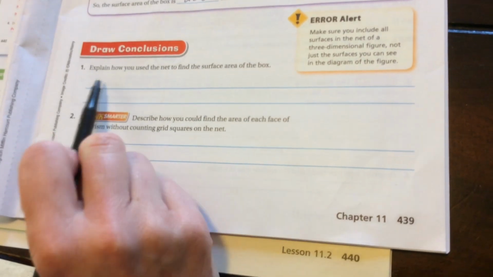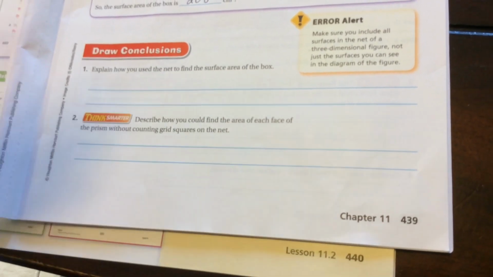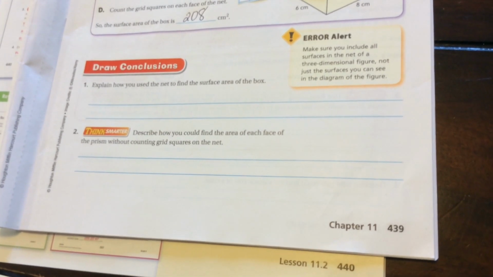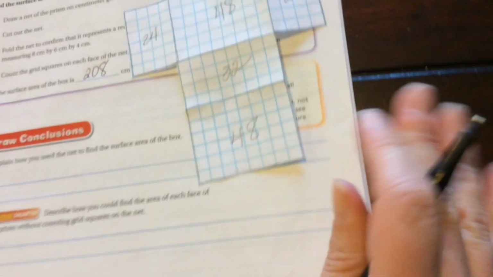Okay, so explain how you use the net to find the surface area of the box. So in order to do this, I counted the grid squares on each face, and then I found the sum of the grid squares on all 6 faces. Think smarter. Describe how you could find the area of each face of the prism without counting grid squares on the net. So I could find the product of the length and the width of each face. So that would be much faster. So if I just went 1, 2, 3, 4 by 1, 2, 3, 4, 5, 6, 6 times 4 is 24. It's way faster than counting up all the individual squares.